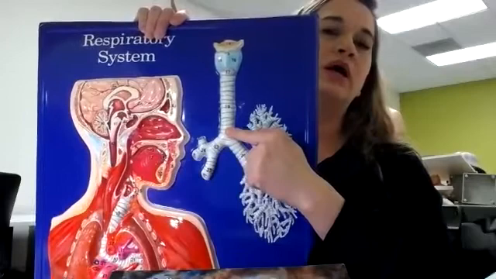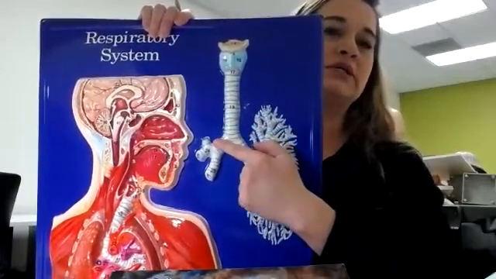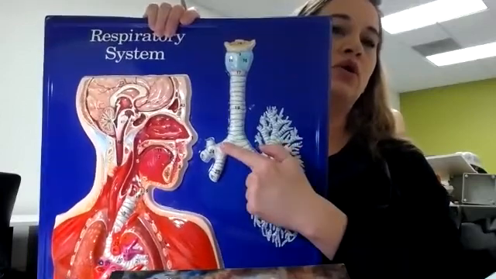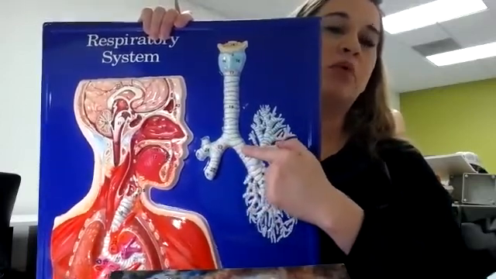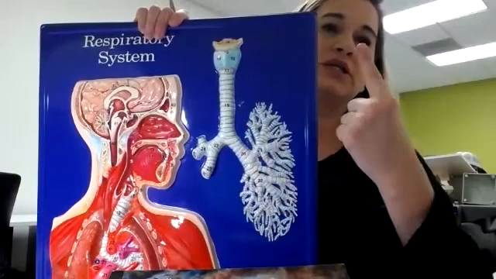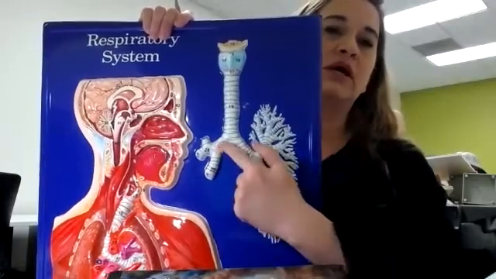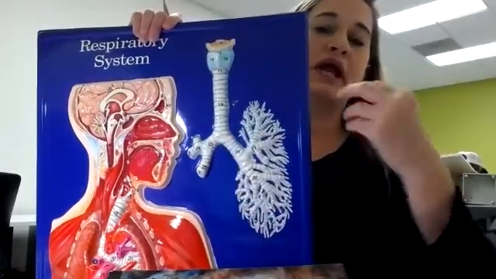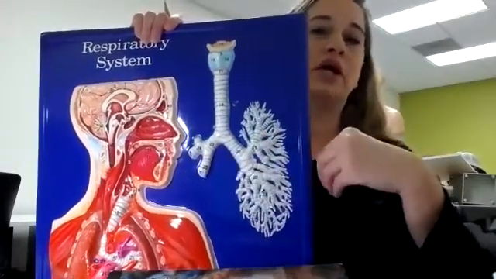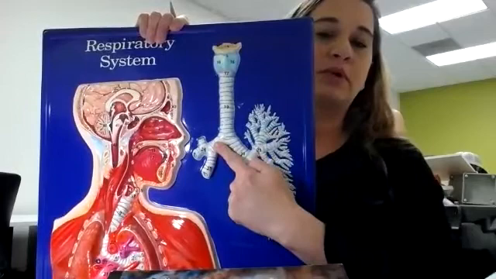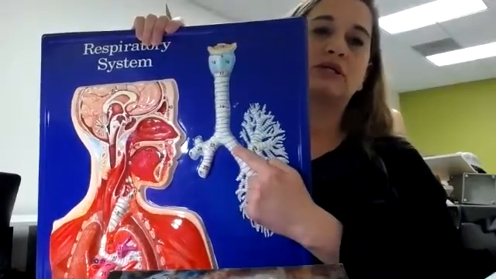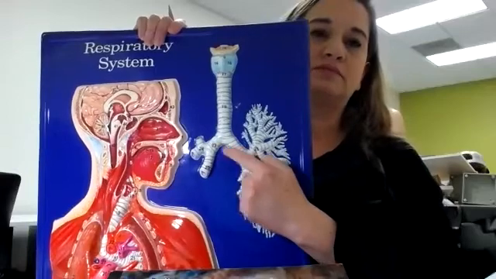Now, when that trachea splits, the first split here is going to be your right and left primary bronchus. Primary because it's the first split. Okay, and this right and left primary bronchus is going to take that air into the right and left lungs. So the right primary bronchus will take it to the right lung, and the left primary bronchus is going to lead into the left lung.